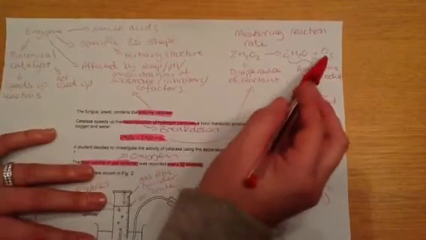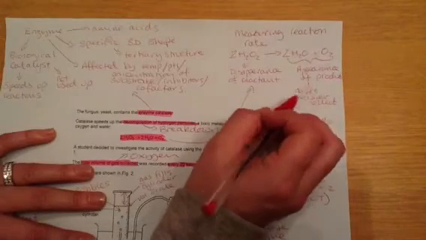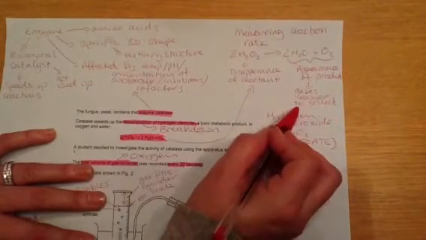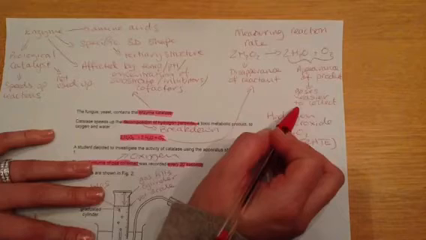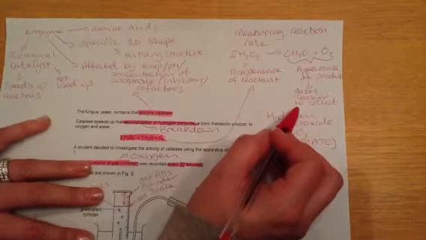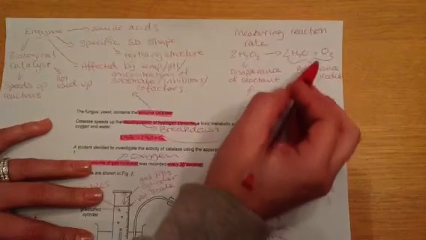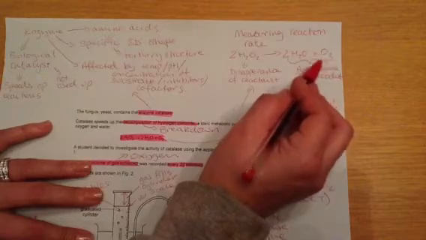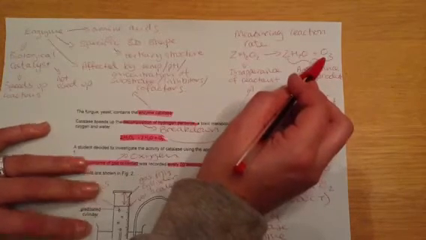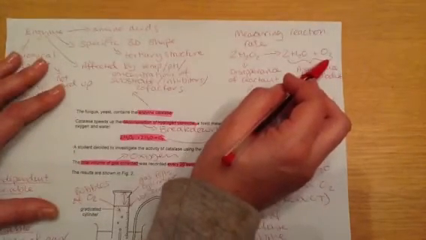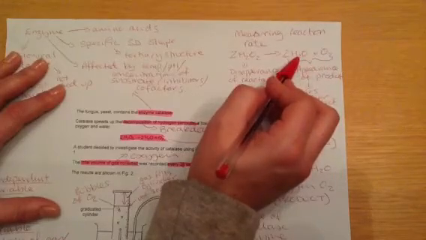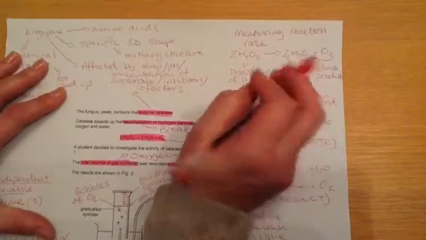Now for any reaction, always look to see if there is a gas involved, because gases are always much easier to collect. They're much easier to measure the rate of production of. So in this case I would assume that oxygen as a product there is much easier to measure the rate of appearance of rather than the water.